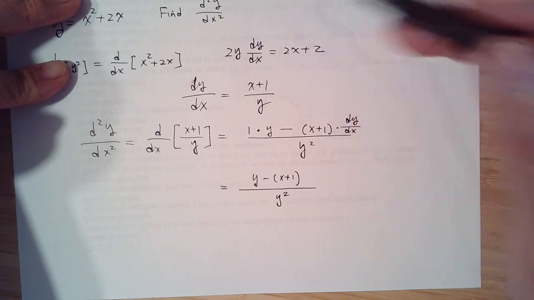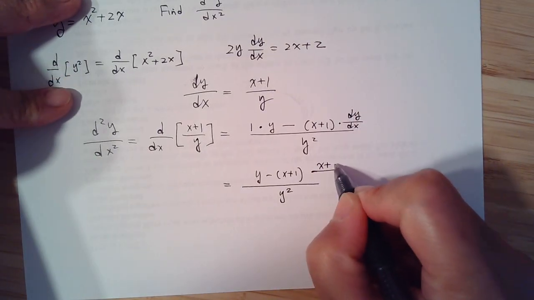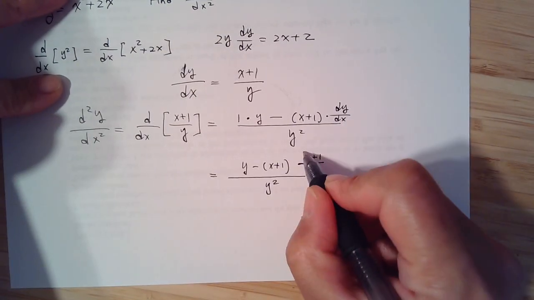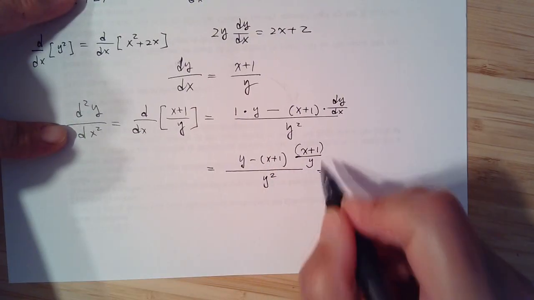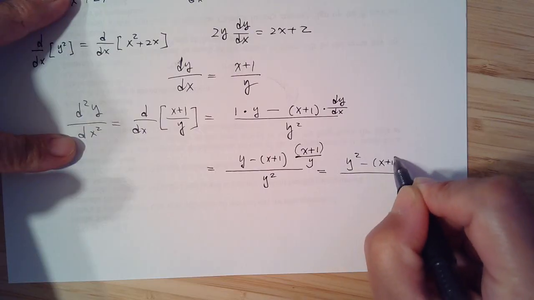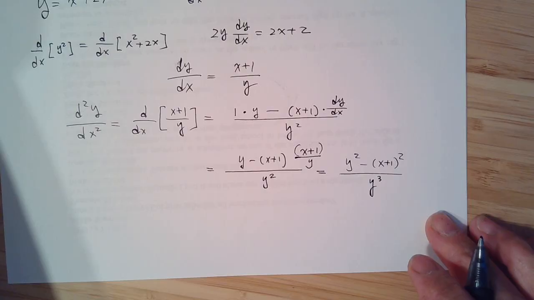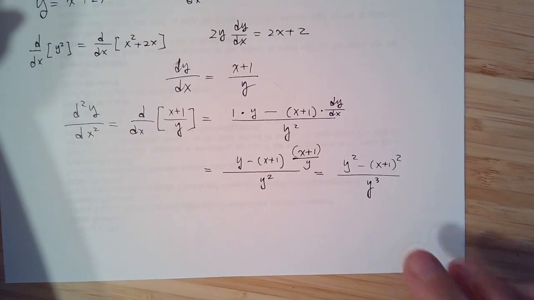Remember that you substitute the first derivative, (x plus 1) over y. Then you multiply by y on both numerator and denominator. So you get y squared minus (x plus 1) squared in the numerator, and in the denominator you have y cubed. That's your answer. So what do you think? It's not too bad, right?